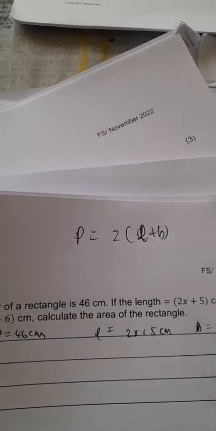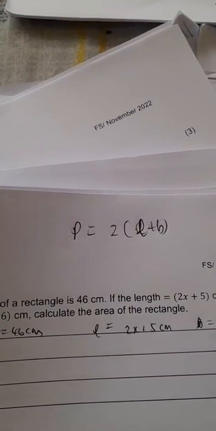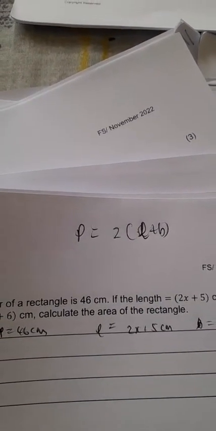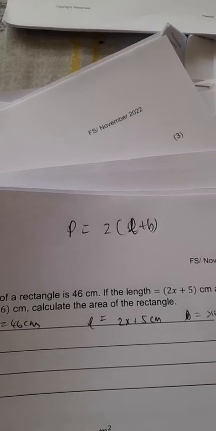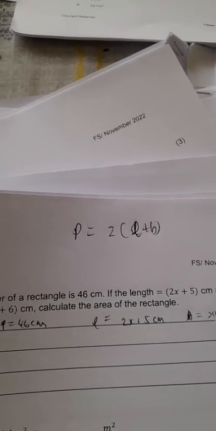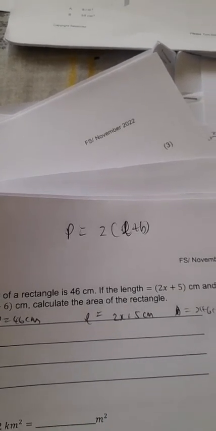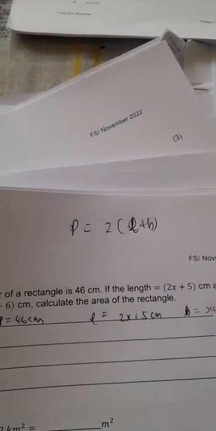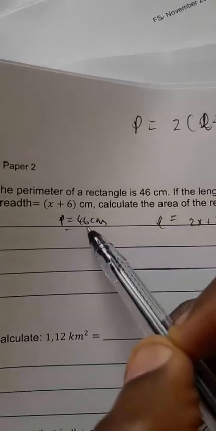That is the perimeter formula for a rectangle. You have 2 lengths that are the same, so it's like length plus length plus 2 breadths, plus breadth plus breadth. So that's like 2 lengths plus 2 breadths, if you understand it that way. So we know that the perimeter formula is that, and we are told that the perimeter is what?